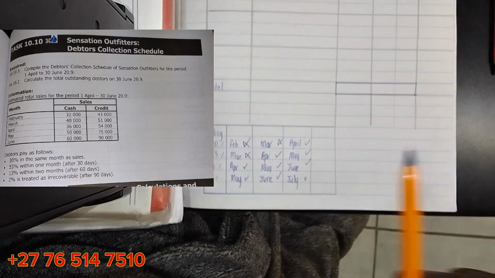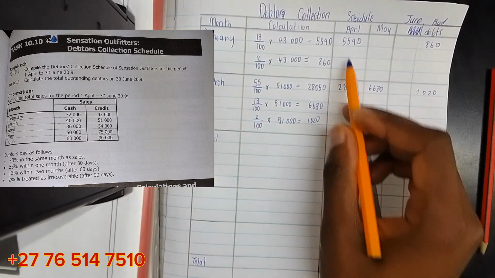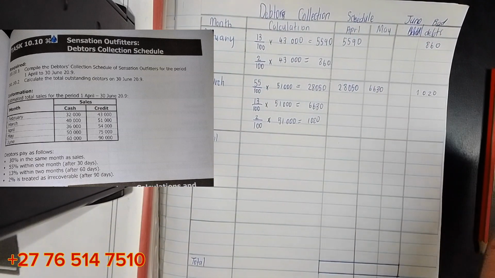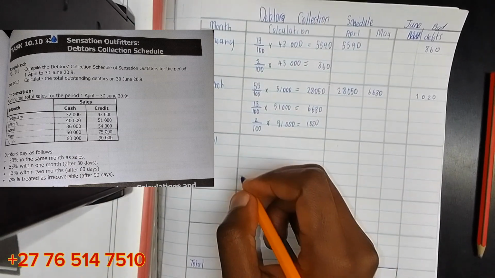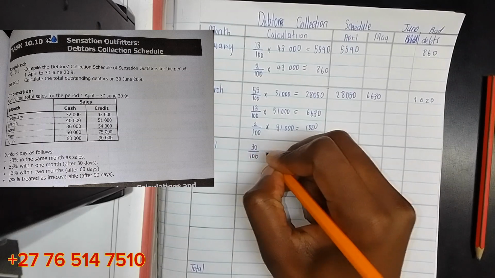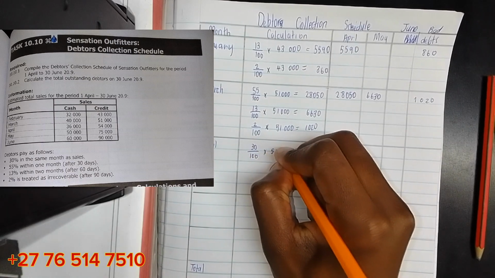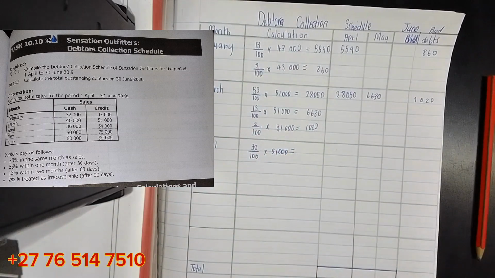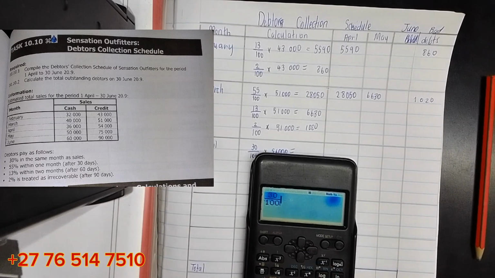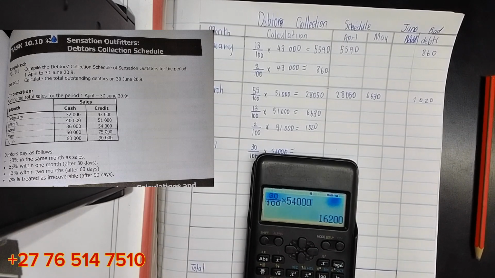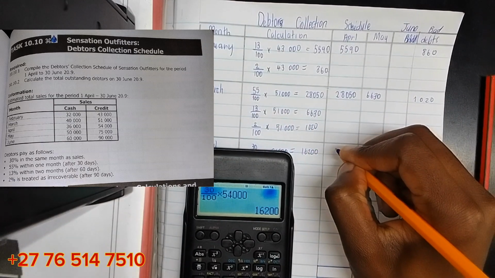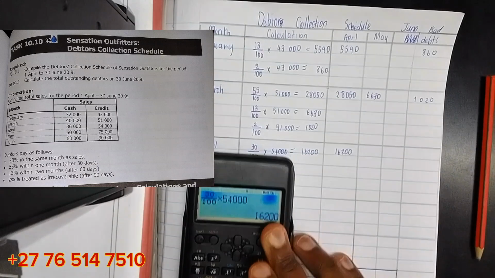So for April, it's 30%. You see April and April, it's the same month, so there's no discount allowed. That's why I don't have a column that says discount. So we'll calculate 30 over 100 times the 54,000 that's in our projected sales, which is 16,200. This is where we'll record it.